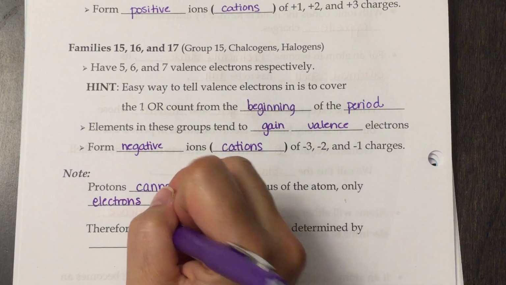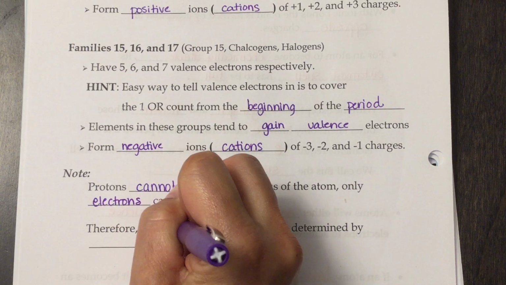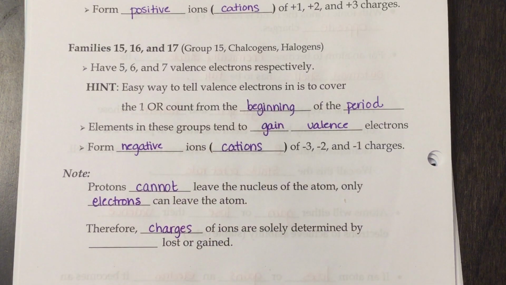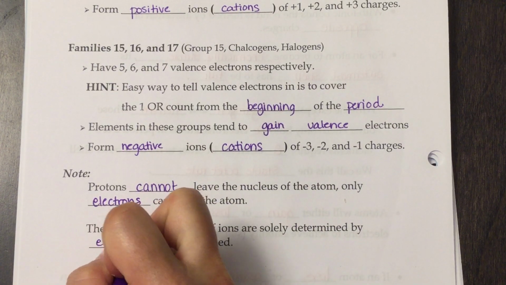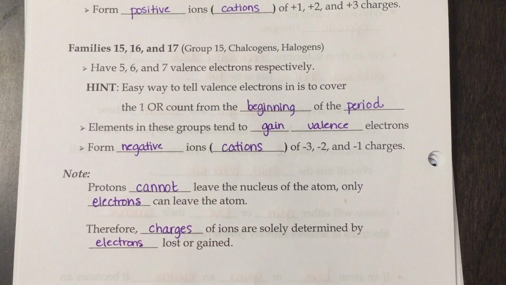Okay, therefore the charges of ions are solely determined by the electrons lost or gained. The protons determine what atom it is, and electrons determine the charge. Okay, turn the page.